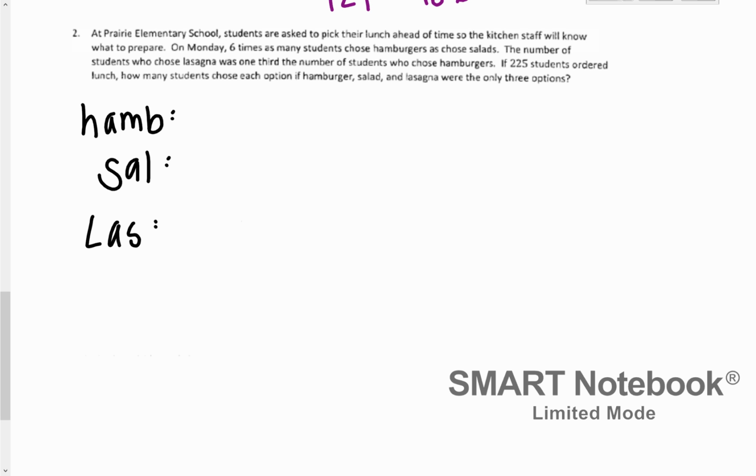Okay, so we only have 3 options here. The one that they give us the least amount of information about is salads. They don't tell us how many times students chose salads. They tell us how many times students chose hamburgers to salads and lasagna to hamburgers. So they don't tell us anything about salads. So we've got to use x for salads. That's the one that they give us the least information about, and it's also the one that isn't compared to anything else. So that's how you can think through which one is the x that we start with.